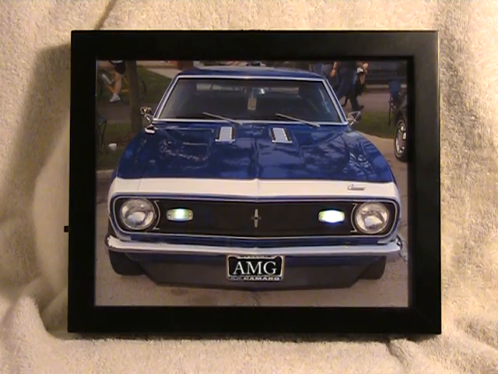The case opens up with a latch on top, and there's a hinge on the bottom, so the whole face of the photo swings down, and you can change batteries easily. Everything's nice and neatly packaged inside the body of the frame.